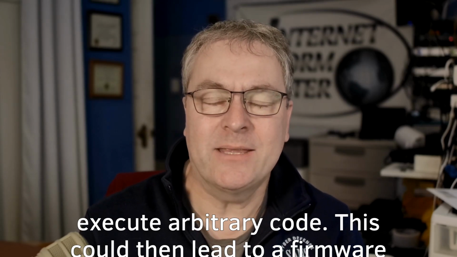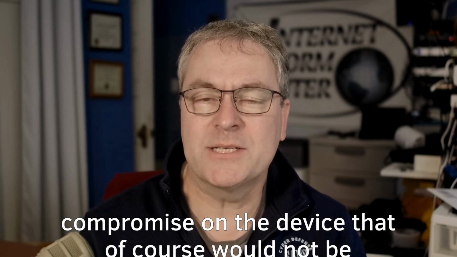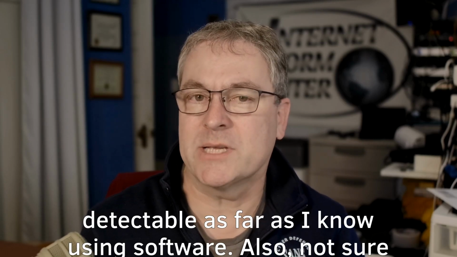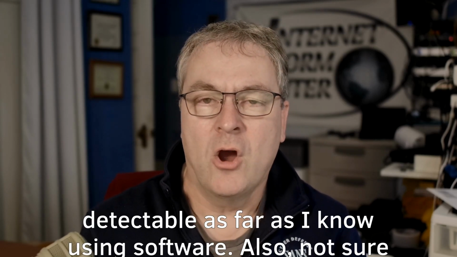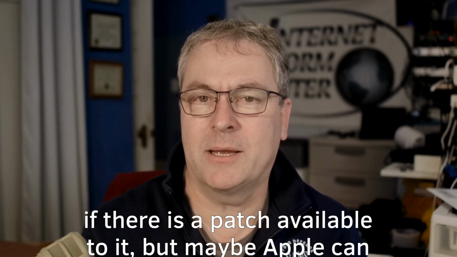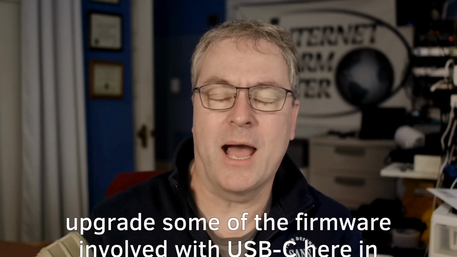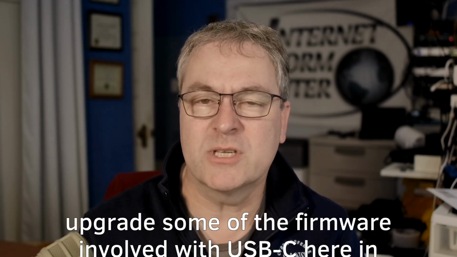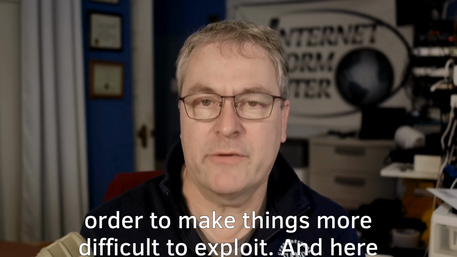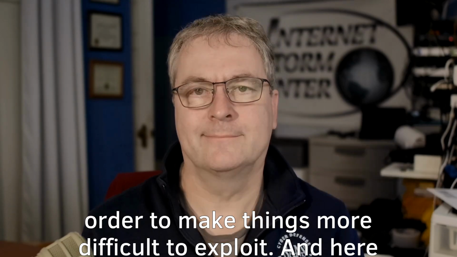This could then lead to a firmware compromise on the device that of course would not be detectable as far as I know using software. Also not sure if there is a patch available to it, but maybe Apple can upgrade some of the firmware involved with USB 3 here in order to make things more difficult to exploit.